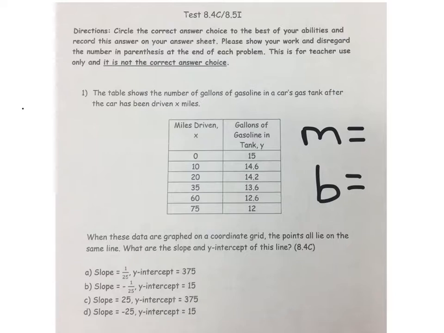So is our answer A? The slope is 1 over 25 and the y-intercept is 375. Is it B? The slope is negative 1 over 25 and the y-intercept is 15. Is it C? The slope is 25 and the y-intercept is 375. Or is it D? The slope is negative 25 and the y-intercept is 15.